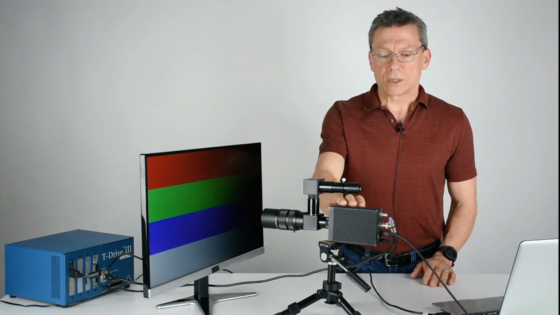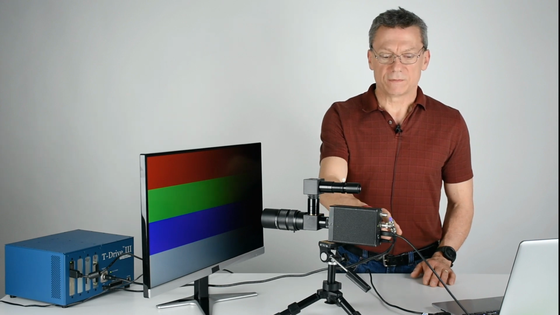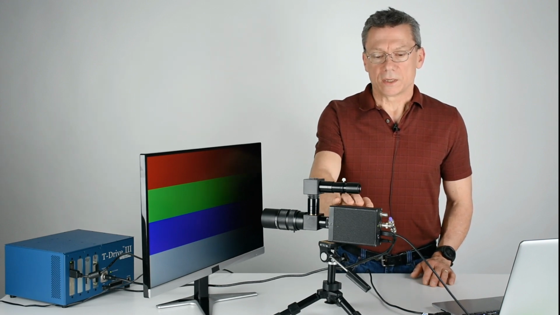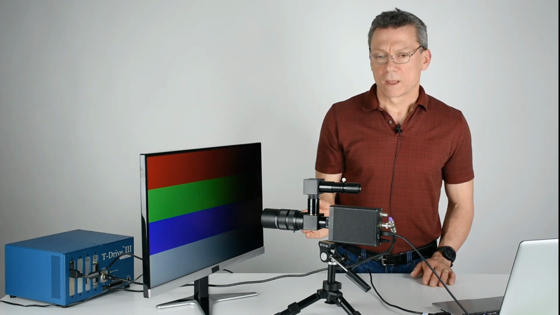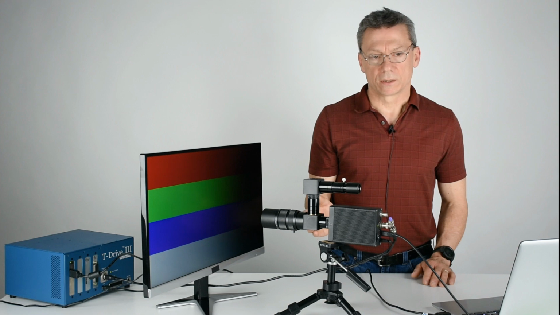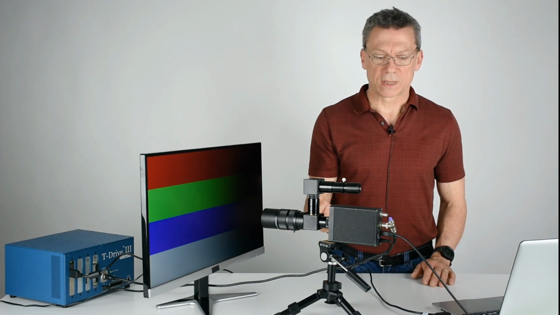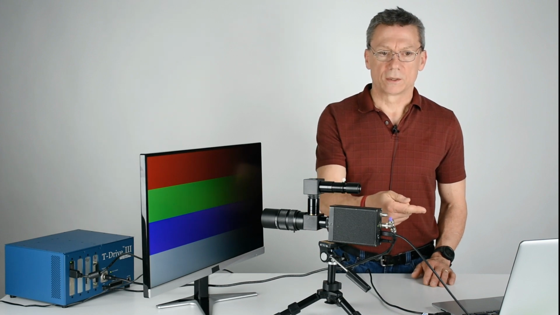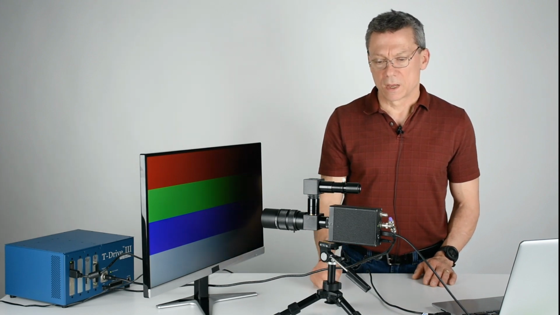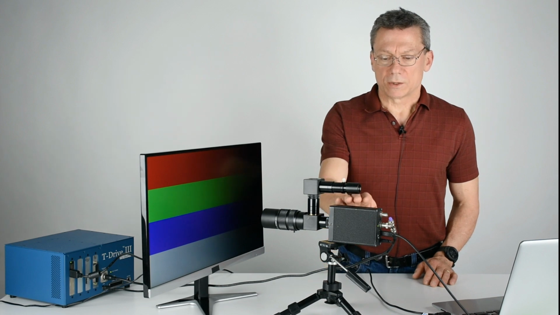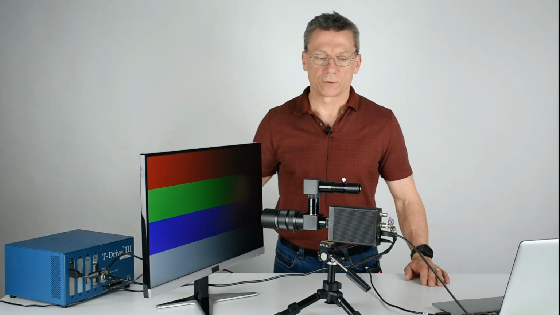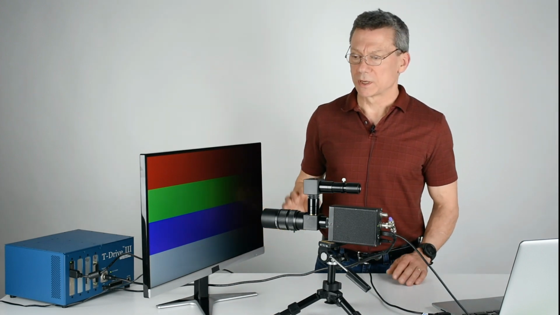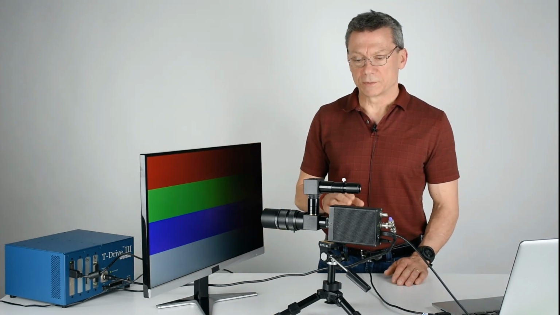The TRD 200 is connected to the PC via USB. The TRD 200 has internal data acquisition, so it's measuring at up to 500 kilohertz the luminance output of the display under test. It's sampling that, storing that, and sending the data to the software for analysis. The TRD 200 is also connected via coax cable to the T-Drive for trigger, so that we can synchronize the test pattern with the measurement.